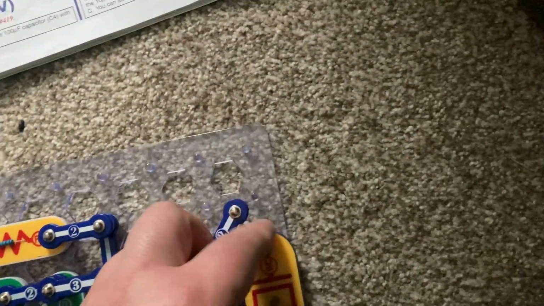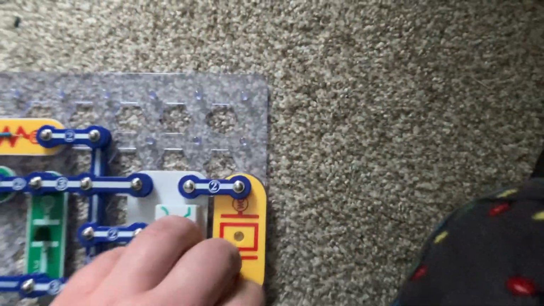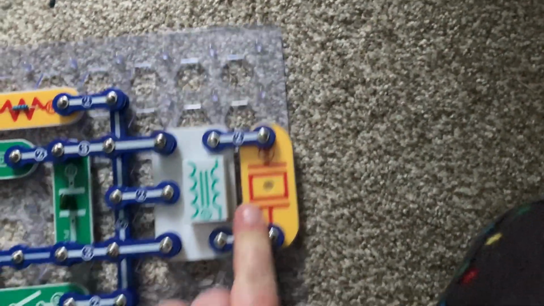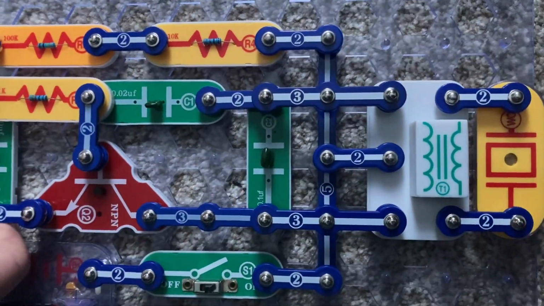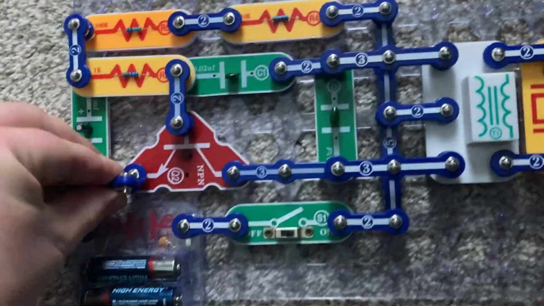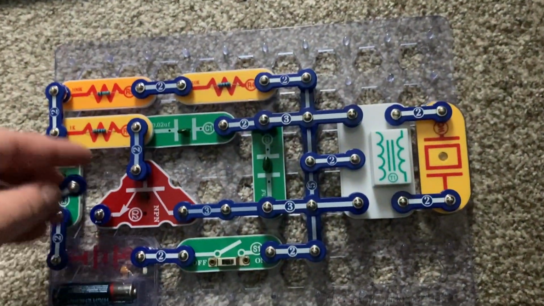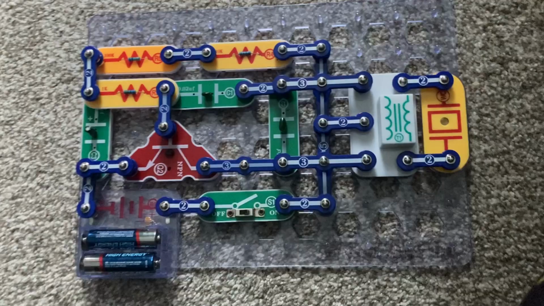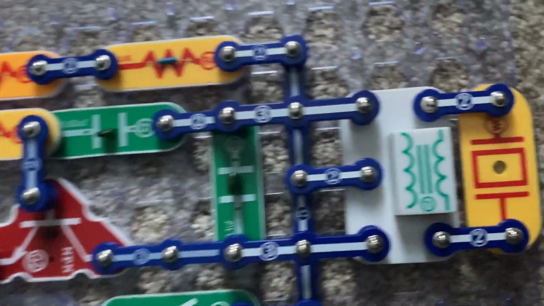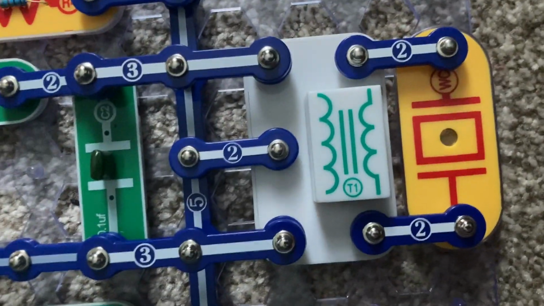Now I'm going to place the whistle chip back where it was for the first of these projects, and then replace the C4 capacitor with the C3 one. Do you hear any difference in sound?